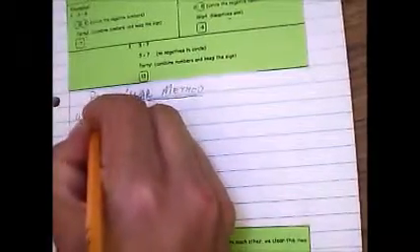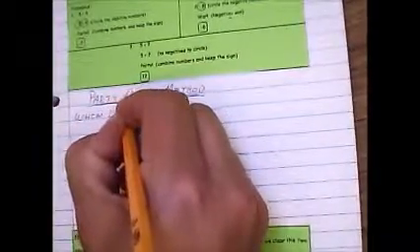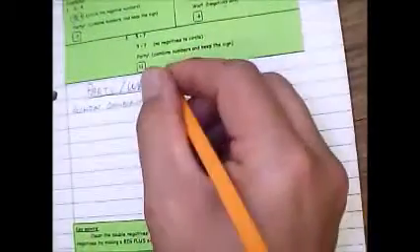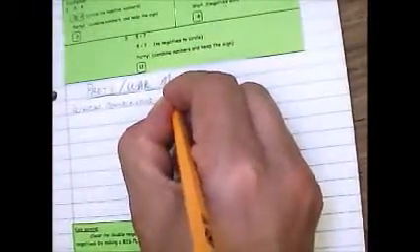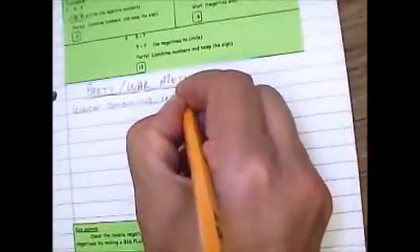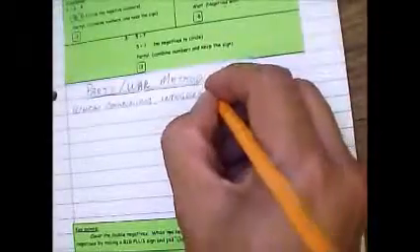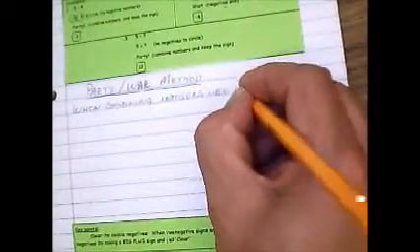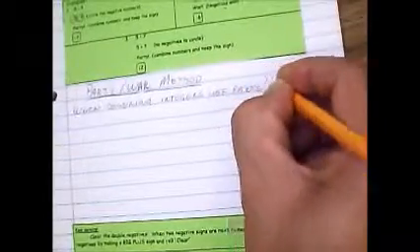All right, so we're going to write down: when combining integers, use party war method.